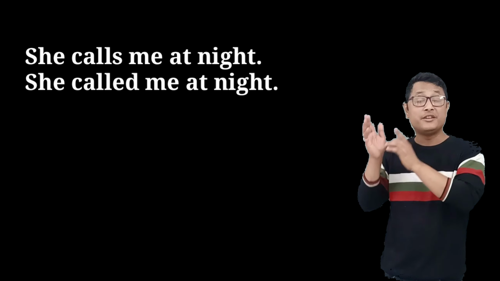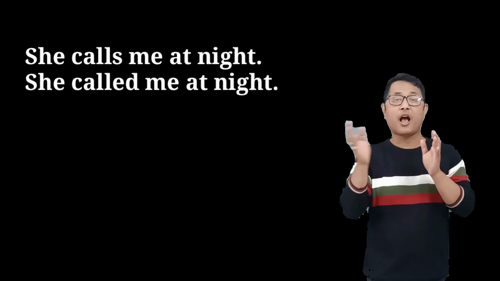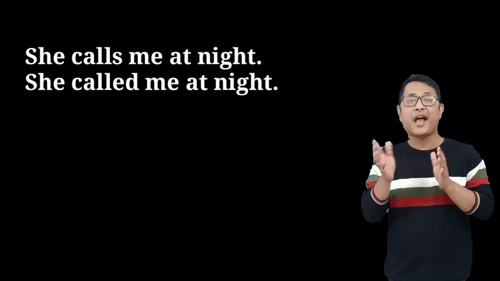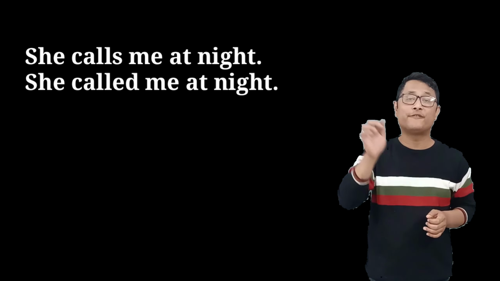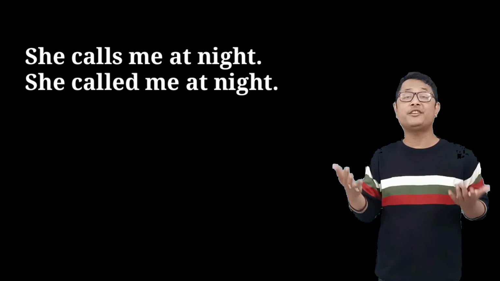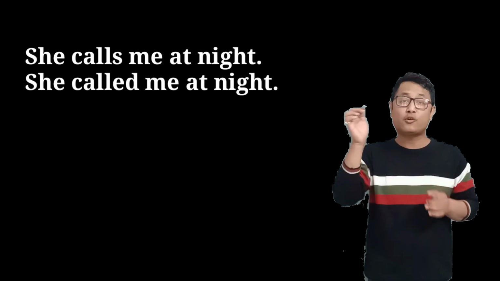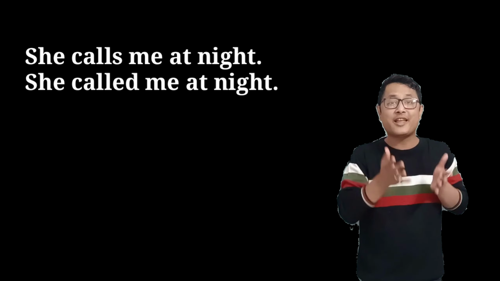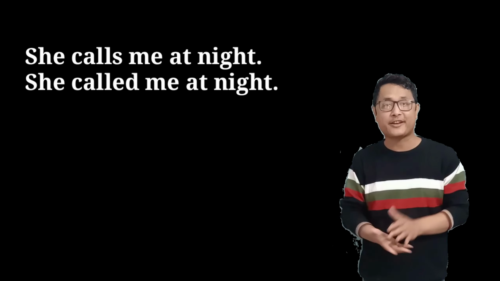Just look at these two sentences. What sentence did I make in the second sentence? I use she called me at night. I use the second form of the verb. The second form of the verb is called. I said she called me at night. So when I use she called me at night, this sentence means about the past, about a past activity.